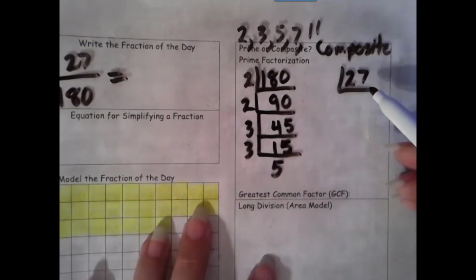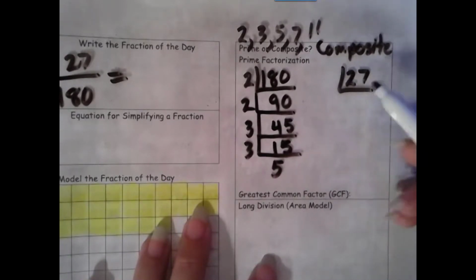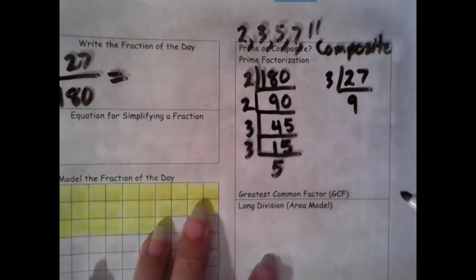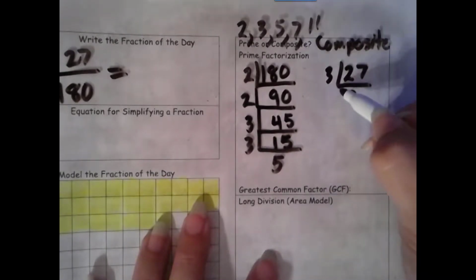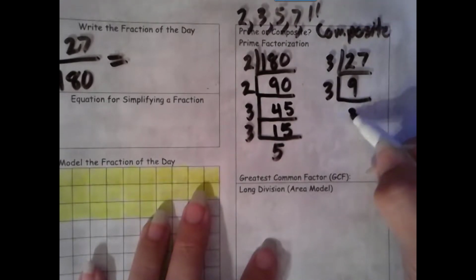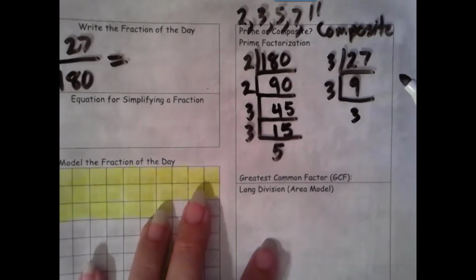All right, 27 is not even, so 2 won't work. 2 plus 7 is 9. 9 is a multiple of 3, so 3 will work. 3 times 9. 9 is composite, so I need to keep going. I can divide by 3. I get 3. 3 is prime, so I am done.